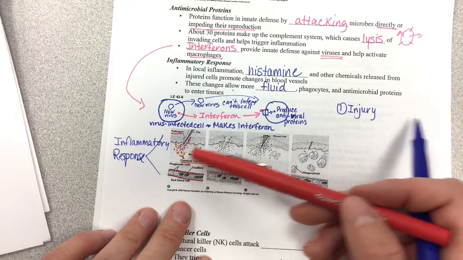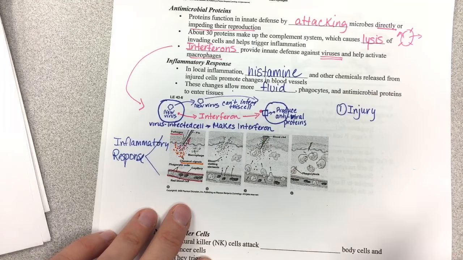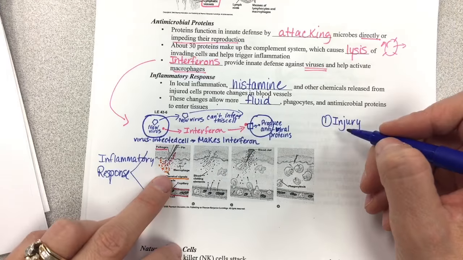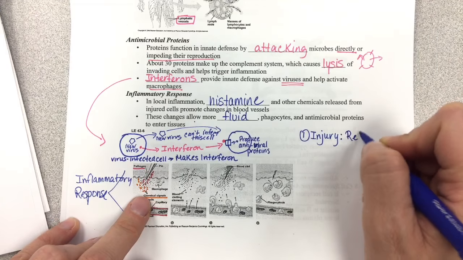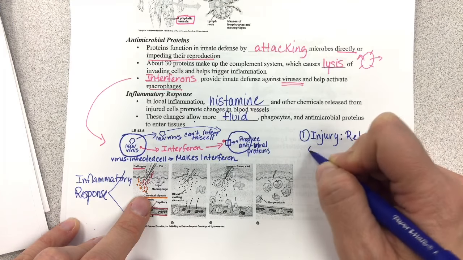So you get the pinprick, you see the macrophage. So when we were writing here about the injury, that chemical signal that I just put in orange is the release of histamine.